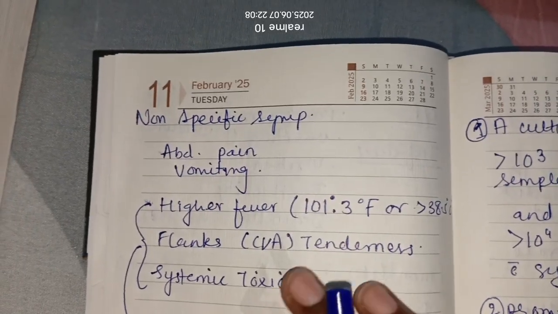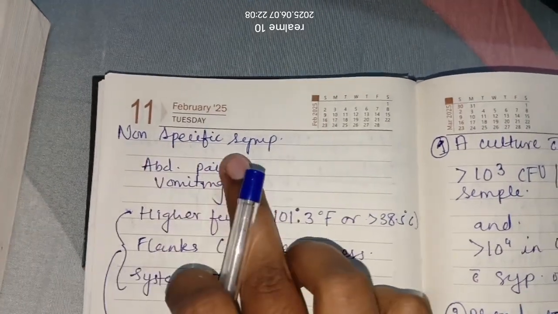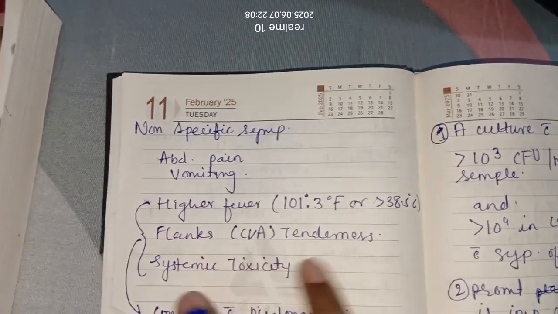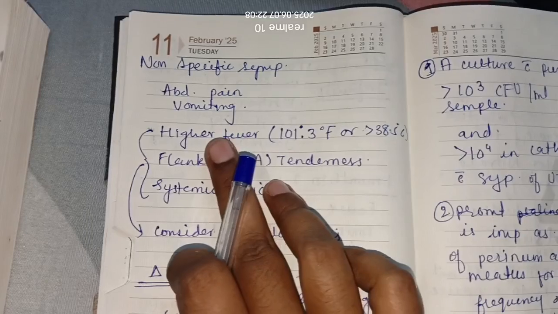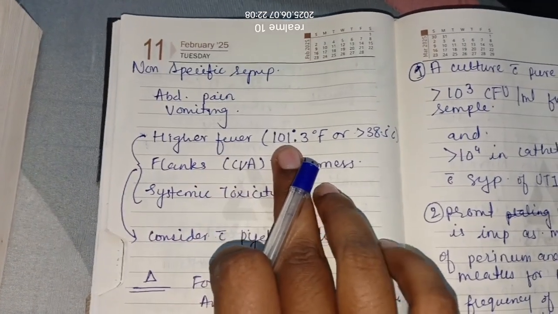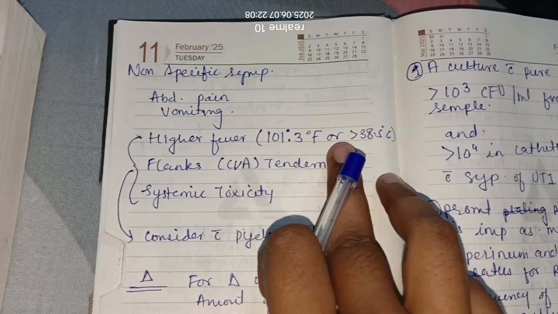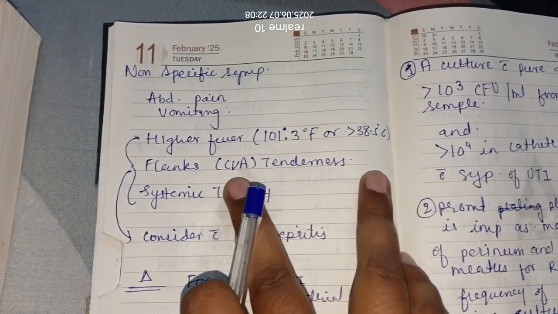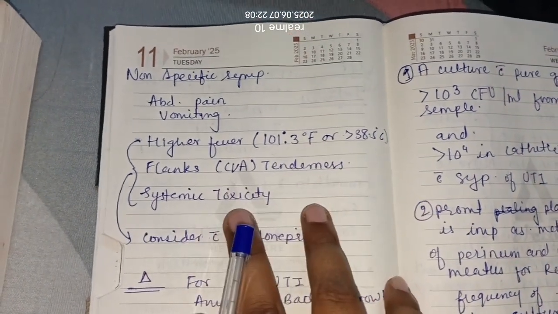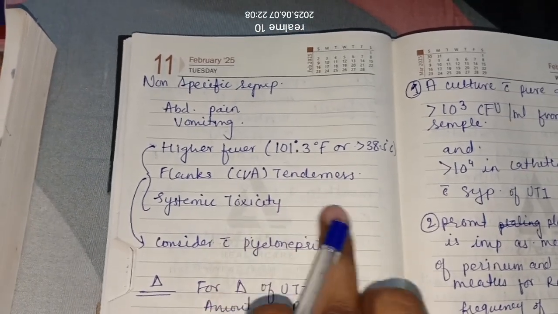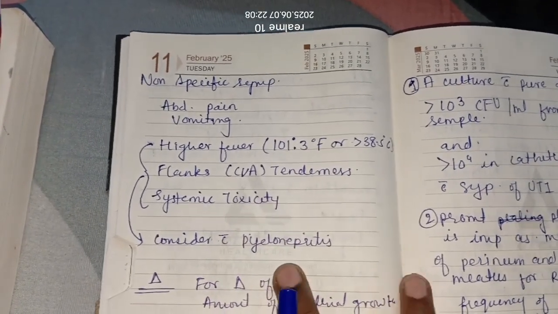Urological symptoms are those, and non-specific symptoms like abdominal pain and vomiting can be present. But if there is a higher fever up to 101.3 Fahrenheit or 38.5 degrees Celsius, or flank tenderness and systemic toxicity, then we can consider that our diagnosis may be pyelonephritis.